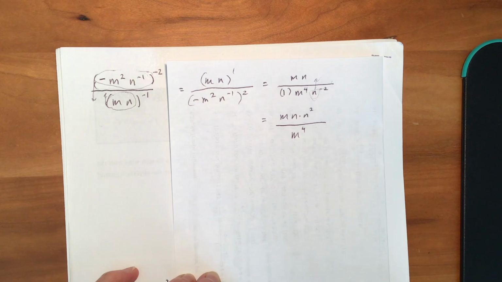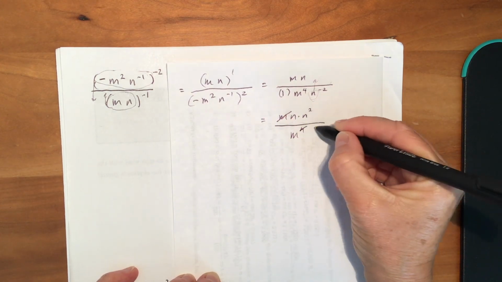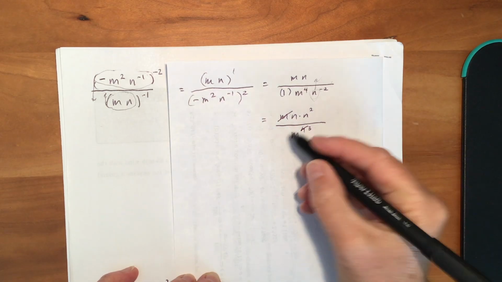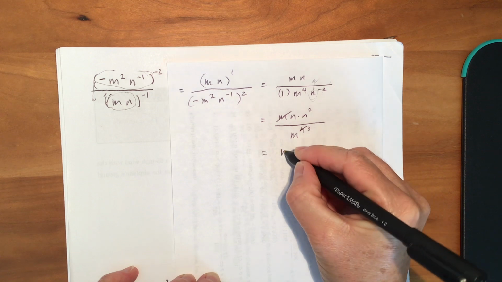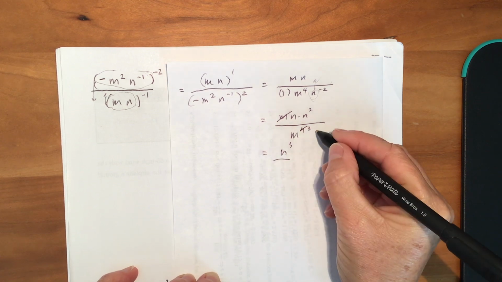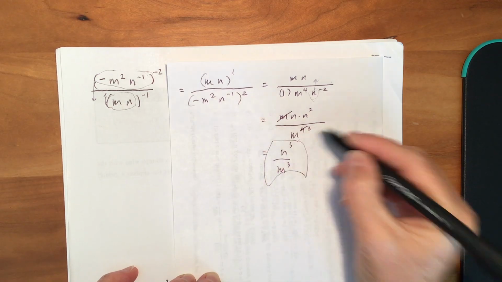Right? So now this m here takes away one of these m's and leaves us with m cubed. So then in the numerator we have n times n squared, which is n cubed. And in the denominator we also have m cubed. Okay, so this is how that simplifies.